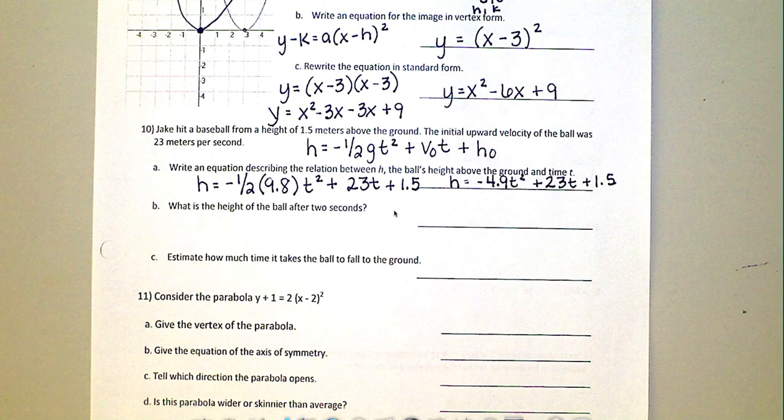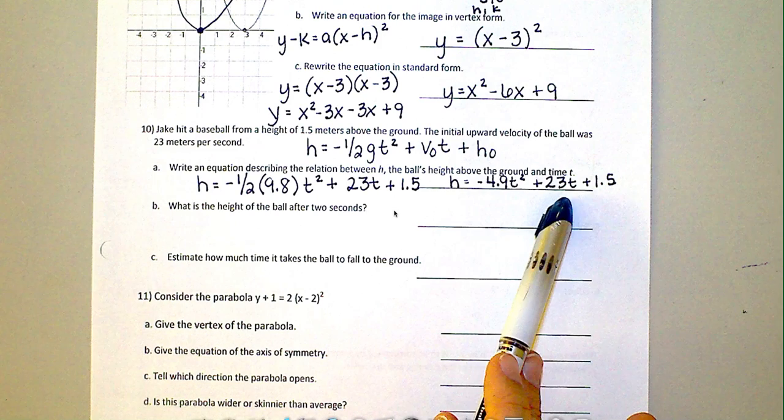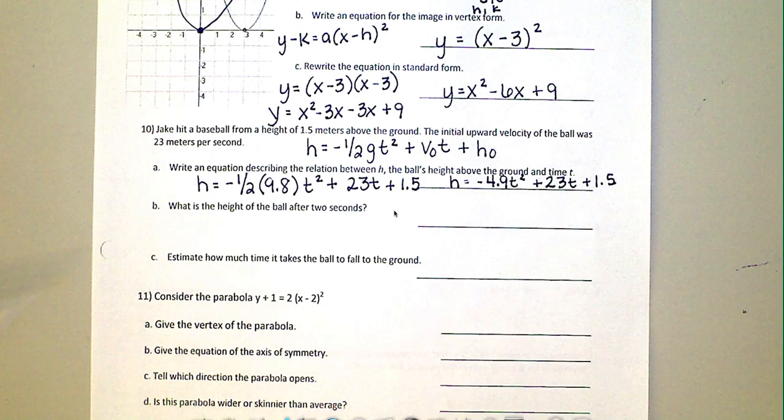Okay, what is the height of the ball after 2 seconds? Well, mathematically, you could take that 2 and plug it in here for t. Okay? Or you could do this in a calculator. Now, just to review the steps on your calculator, I'll go ahead and do it that way.